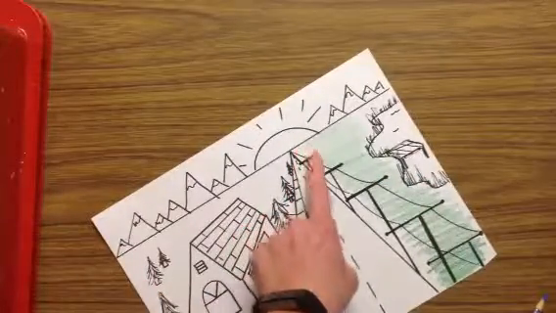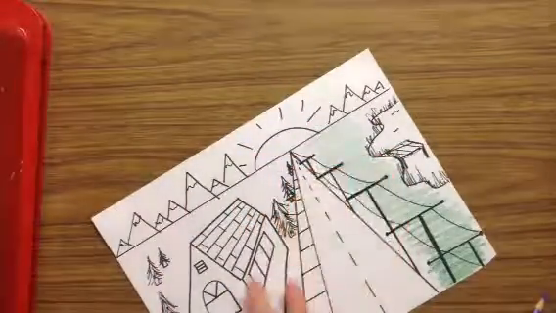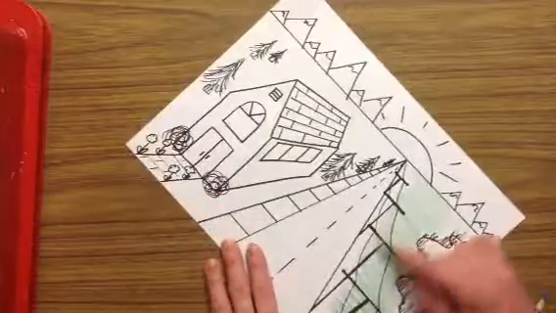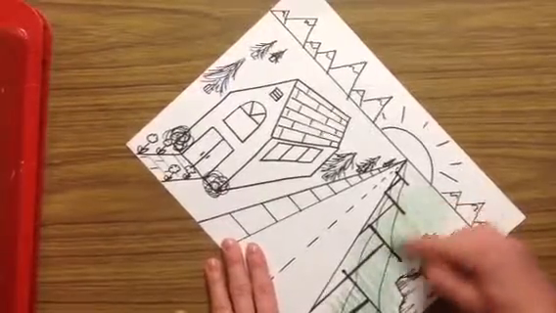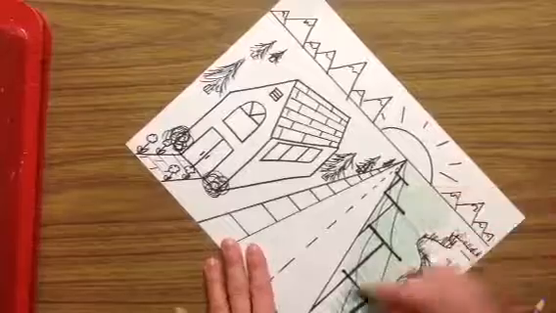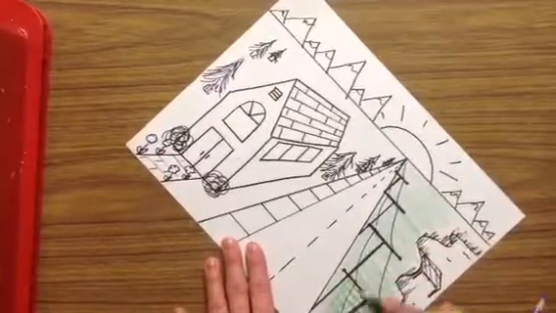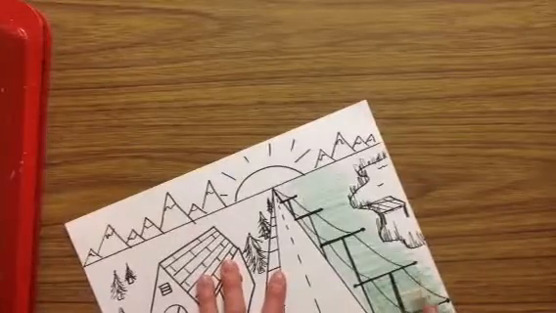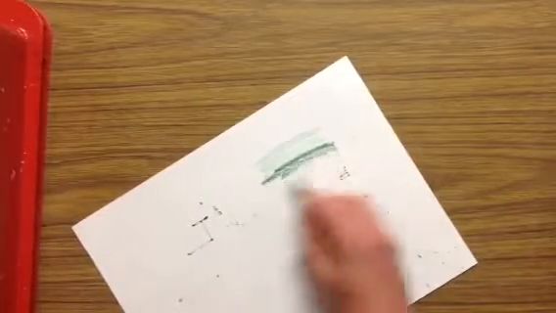So as you can see, kids get confused with those telephone poles. I can see through them to the ground. So I am adding value of green grass, even though the telephone poles are right there. So that is adding some value. You want to try to make it gradual. You don't want to start light and then go dark.